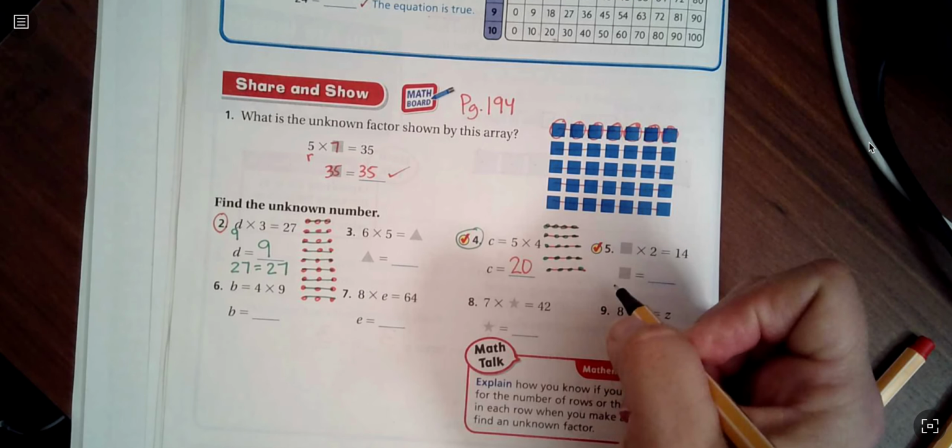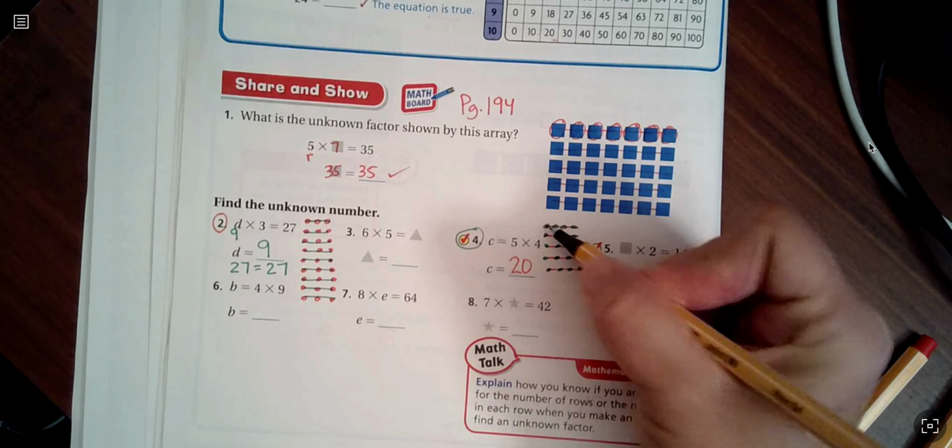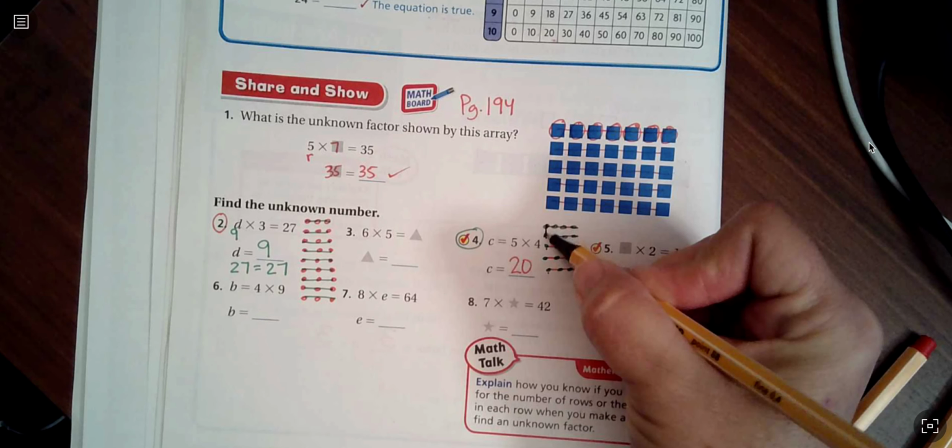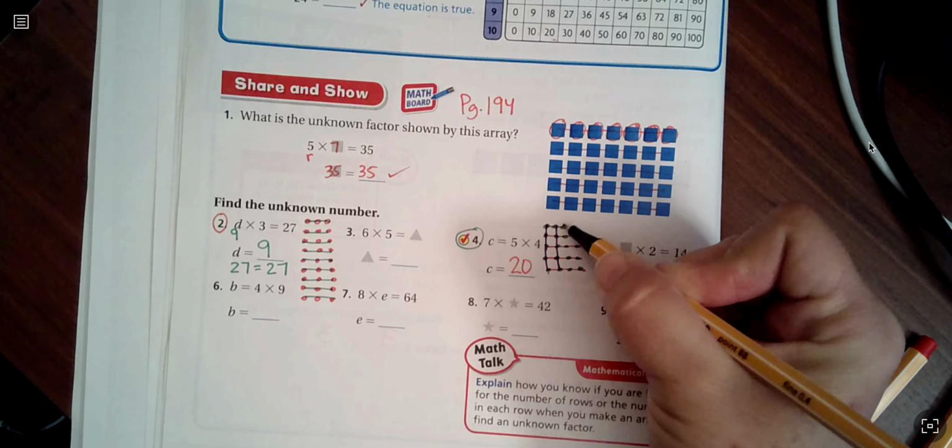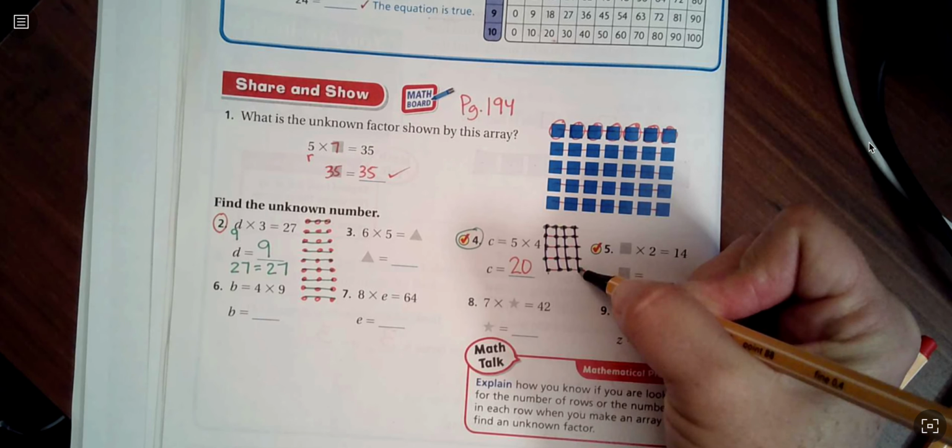Now you also could use an array if you want to count the other way. Let's say you have your 5 groups of 4, but you like to count by 5s. You could know there's 1, 2, 3, 4, 5 this way, and you could count 5, 10, 15, 20. So either direction, it works.